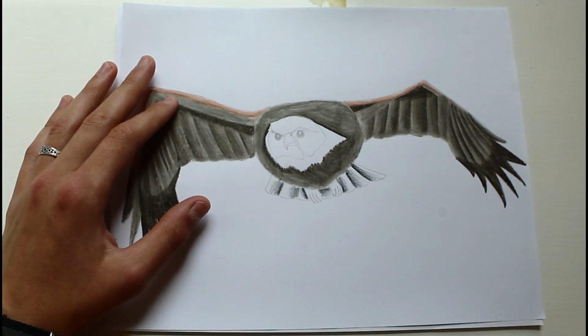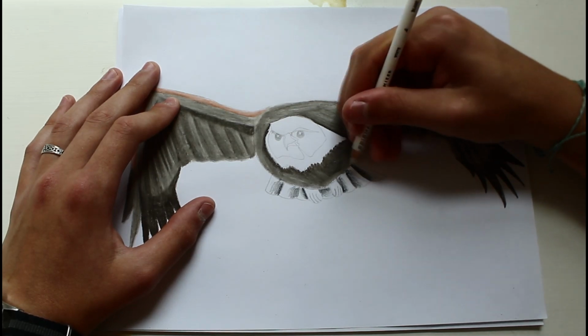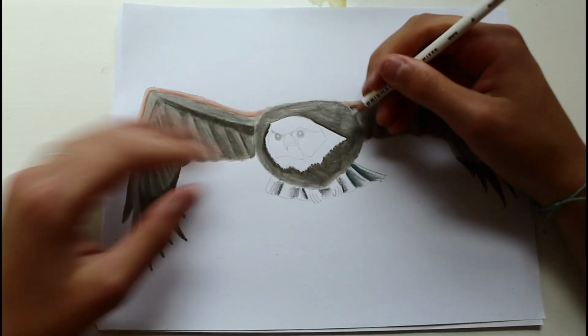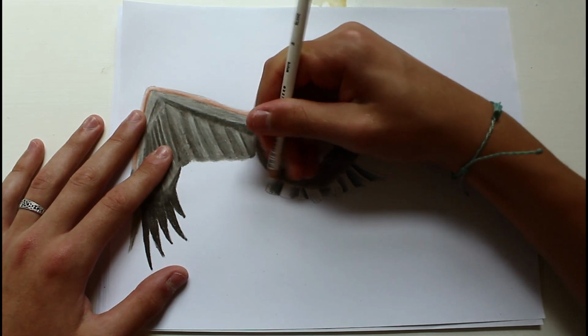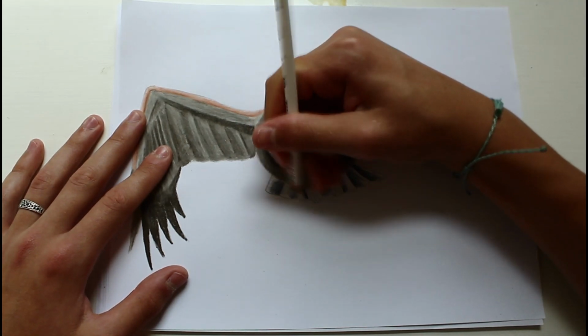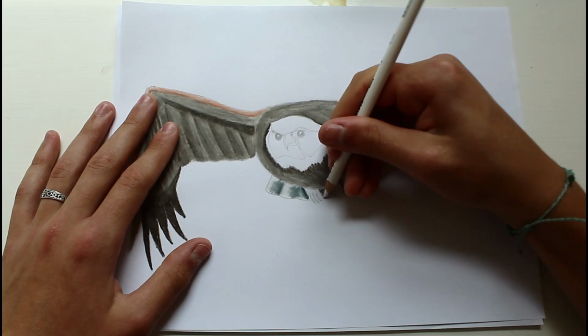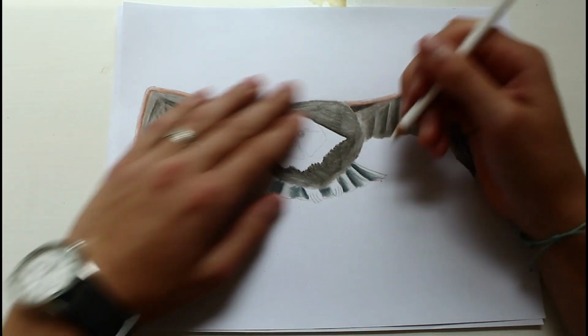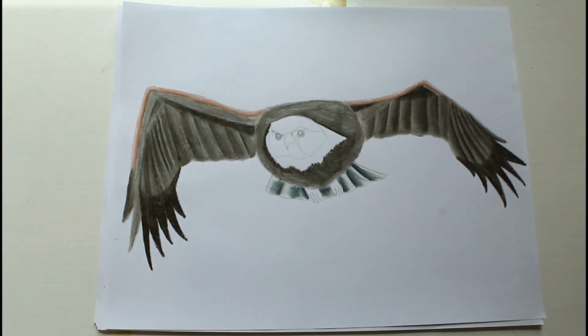Just like that. And I'm going to go back with my white. For this part, you probably don't want to use a yellow or any other color like that. White works best, but if you don't have a white, just skip it. Kind of makes that shadow pop out.